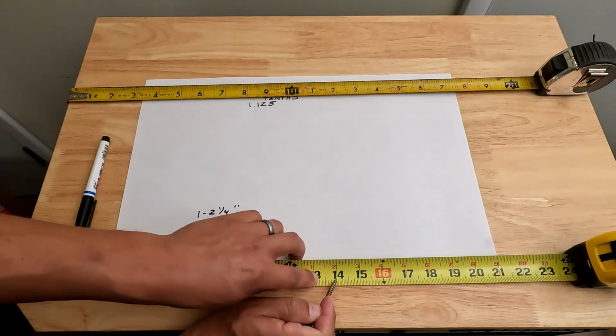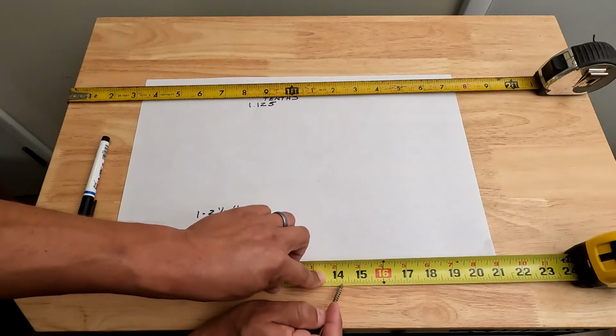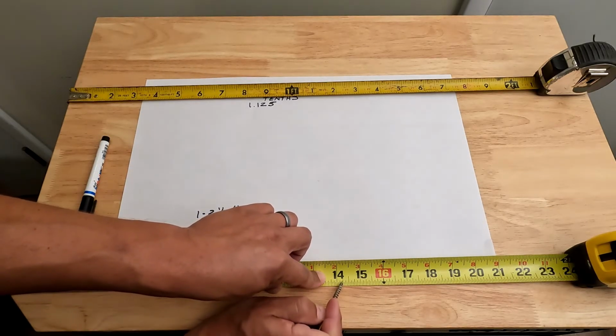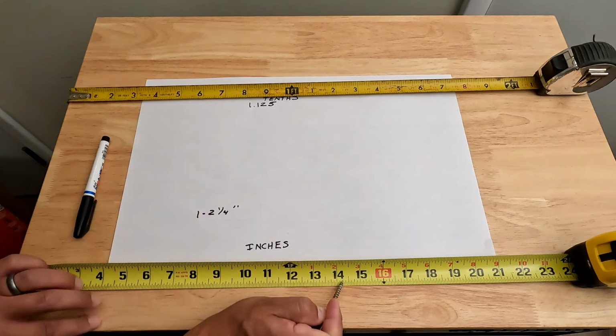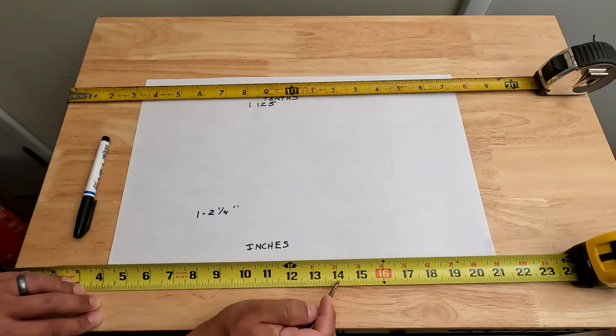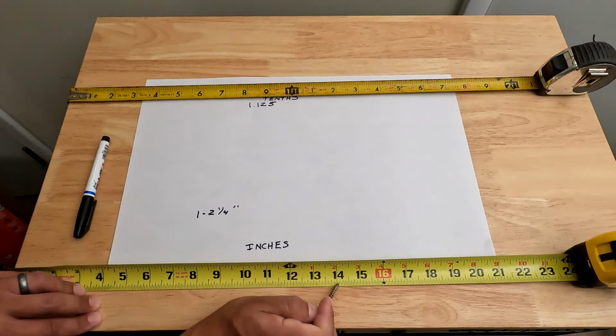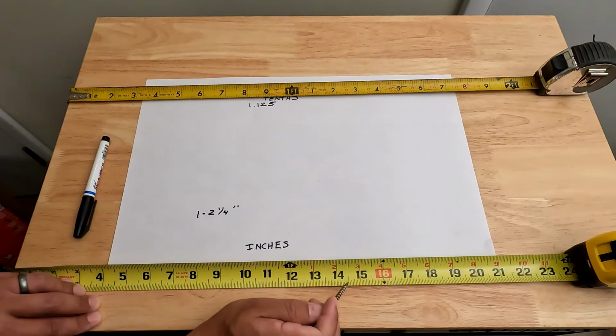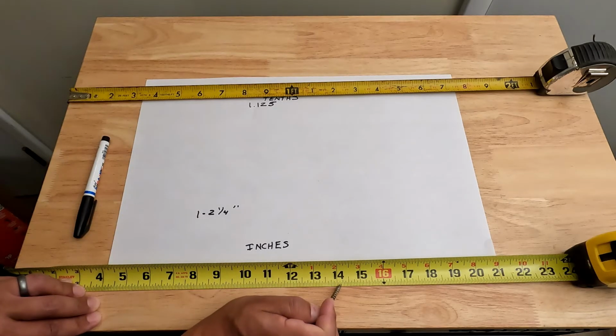And then we want to go to a quarter. So we would look for the quarter mark, and that would be right here. So that would be 1 foot 2 1/4. Now if you wanted 1 foot 2 1/16, you would know that the 16th is just this first mark right here. That would be 1/16. Let's say they wanted 1 foot 2 3/16. We would count 1, 2, 3.